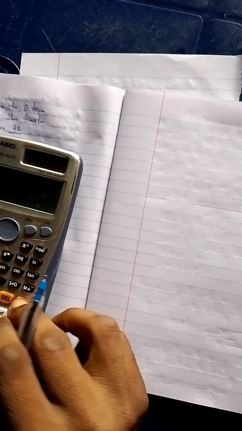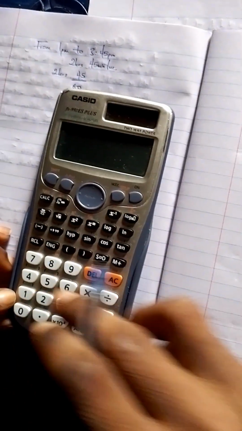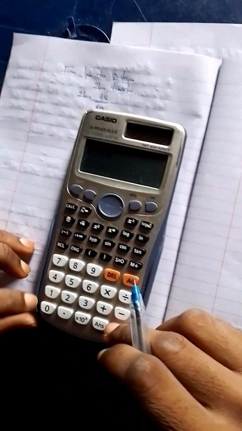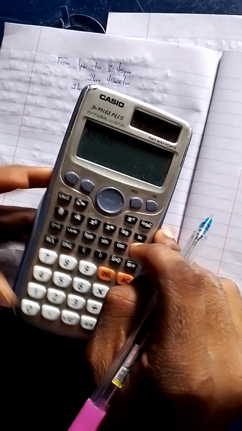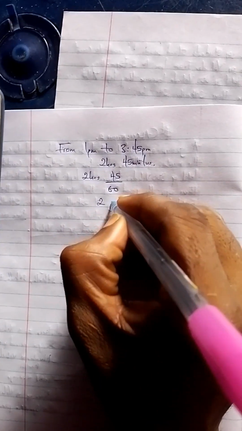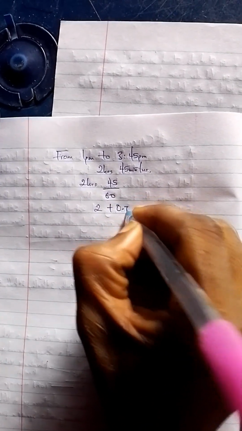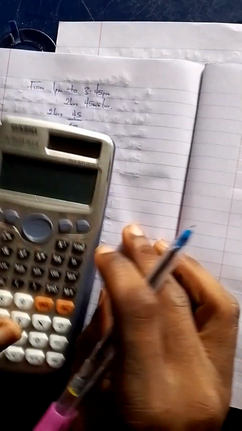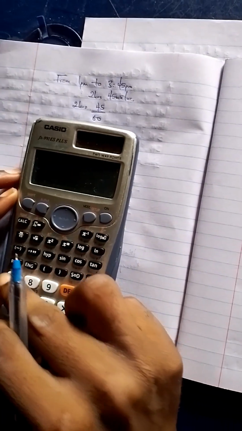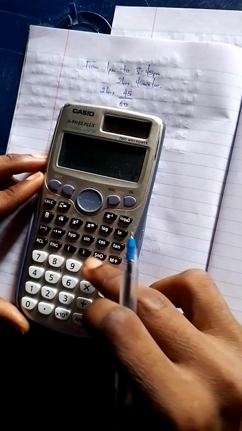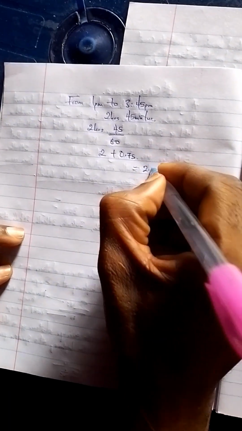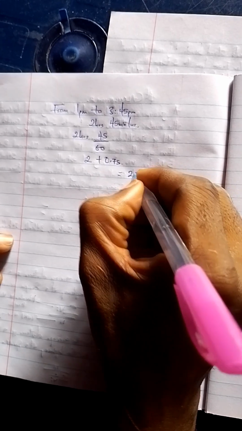Let's press it in our calculator. 45 divided by 60 gives 0.75. That is 2 plus 0.75, which is 2.75. We've done that one now.